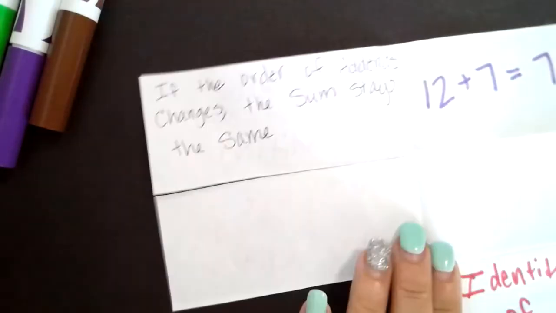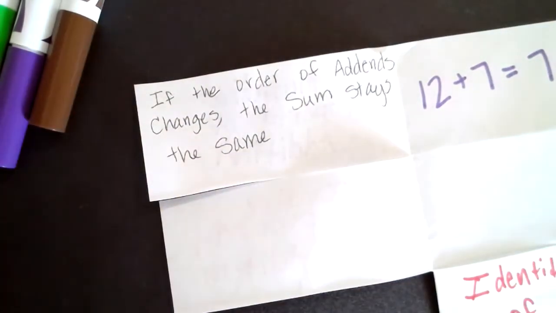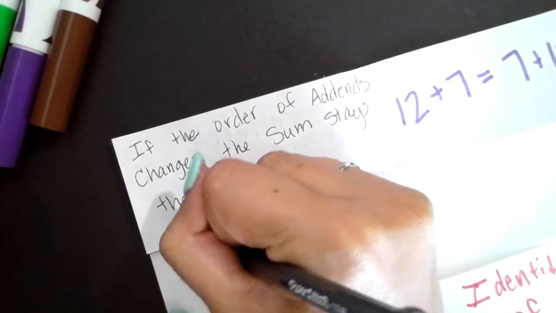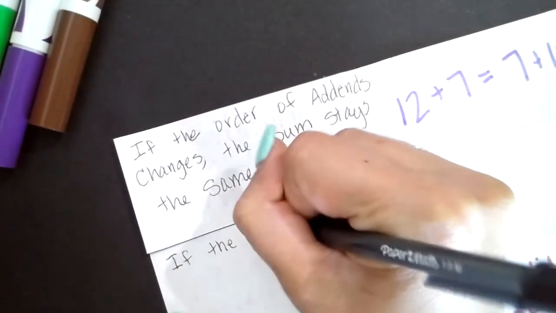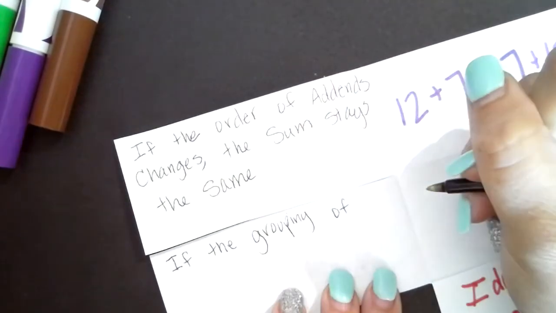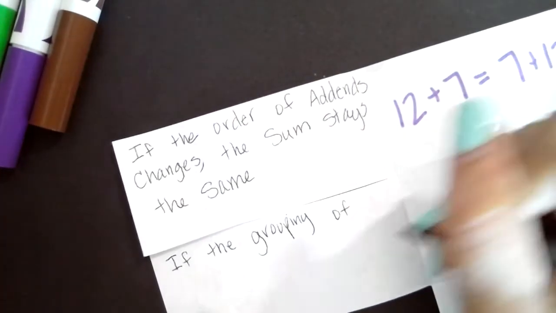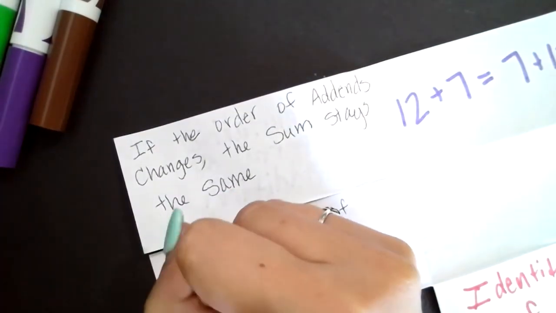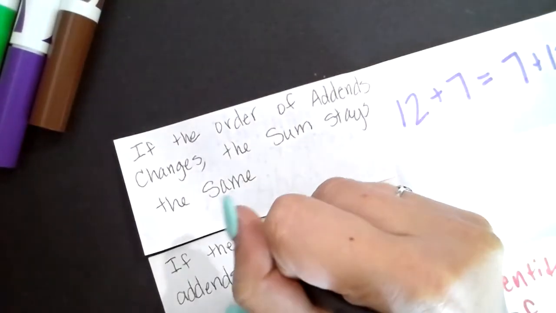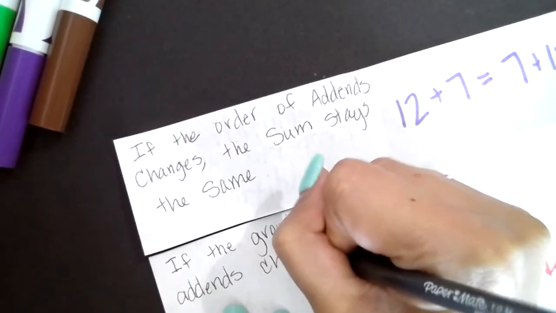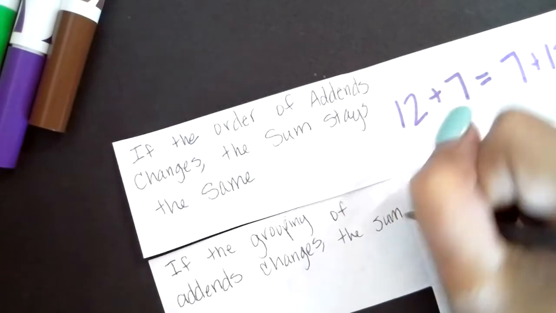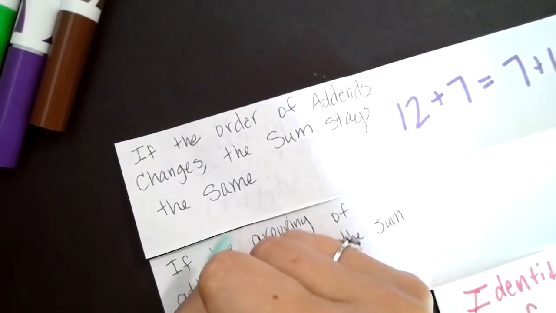Okay, let's go to associative property. If the grouping of addends, those are the numbers you're adding, changes, the sum stays the same.